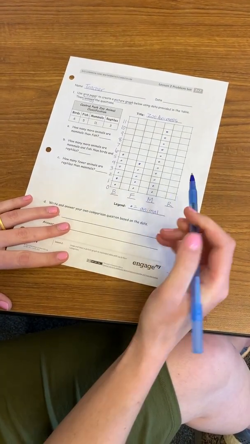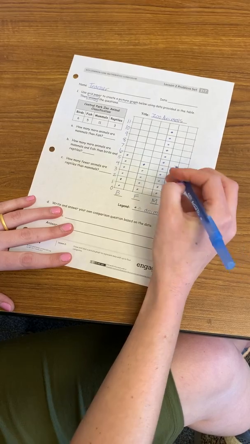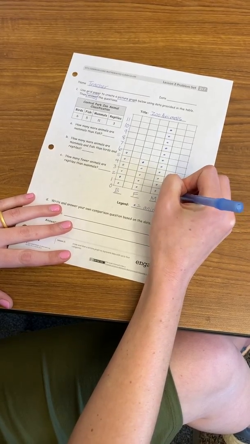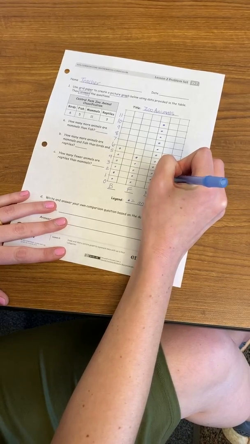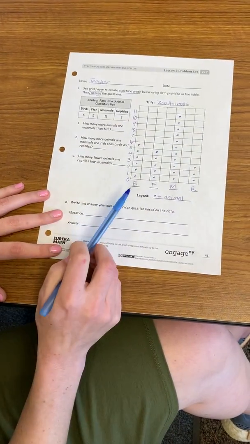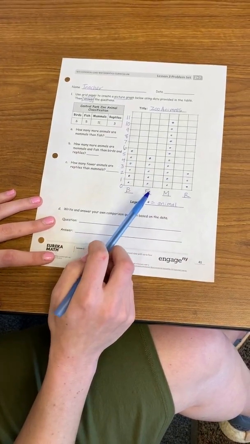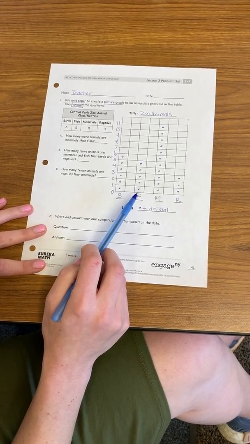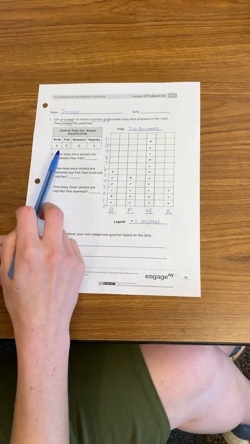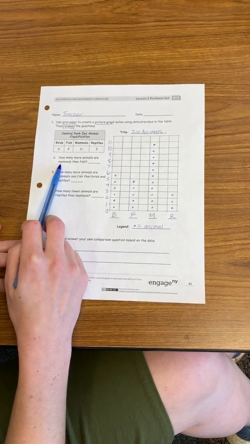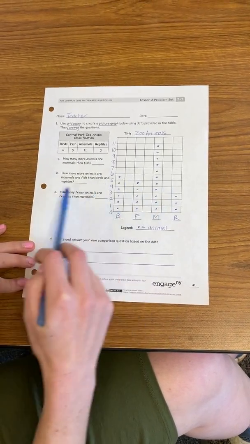Keeping my symbols consistent, I go to the end. Reptiles, there are 3. 1, 2, 3. At the end, your data set should be organized and neatly written as such. This will help you answer comparison questions both visually and with equations.